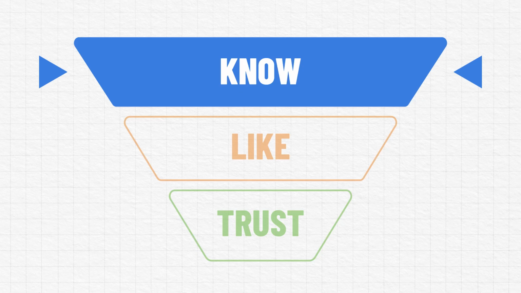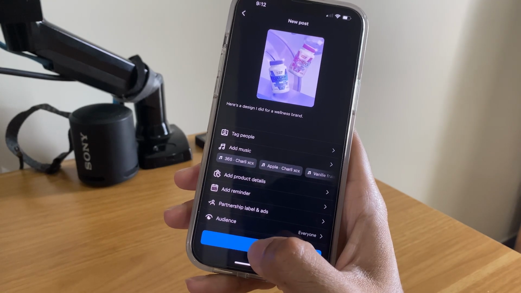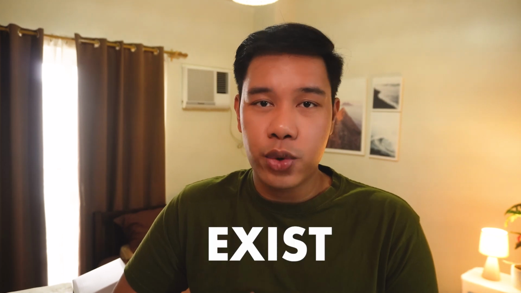So the first stage of the funnel is know. So the key to being known is by consistently putting yourself out there. So this means dedicating the time to put up design work and engage with a much wider audience for them to see what you are capable of doing. It can be a daunting thing to post your work on social media, share your designs to family, friends, or connections, but getting clients is only possible if you let them know that you exist.